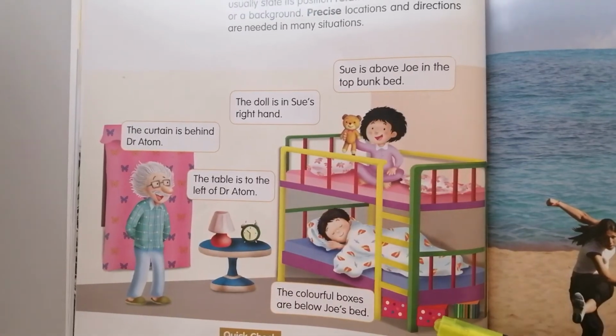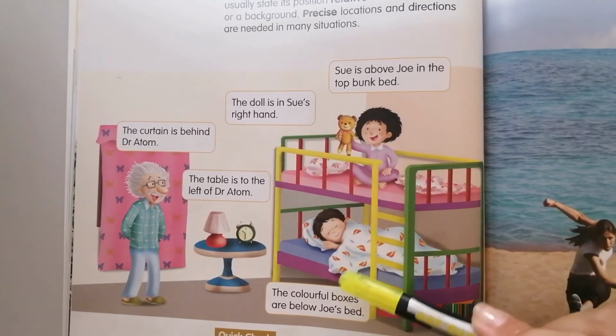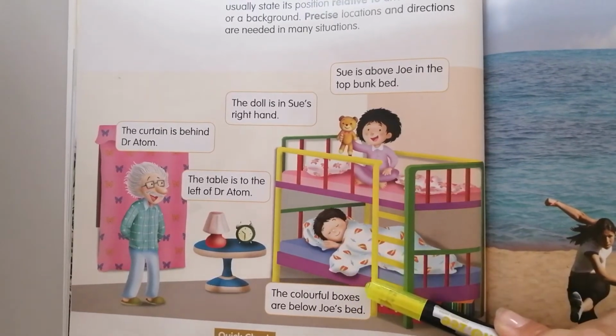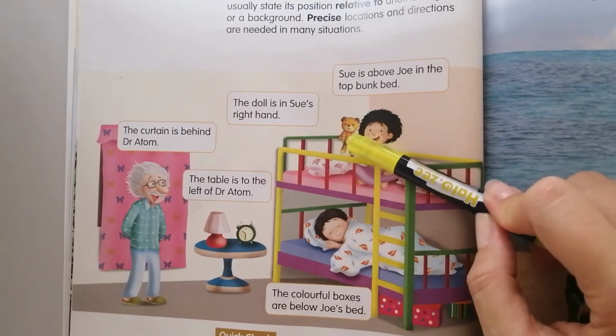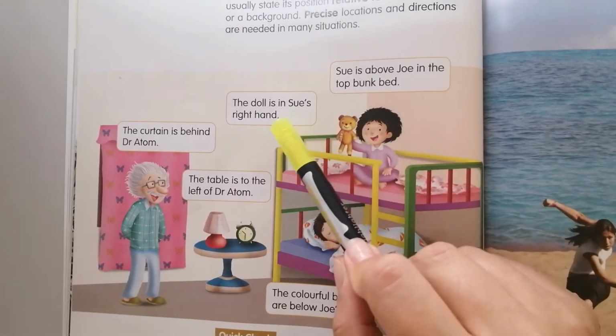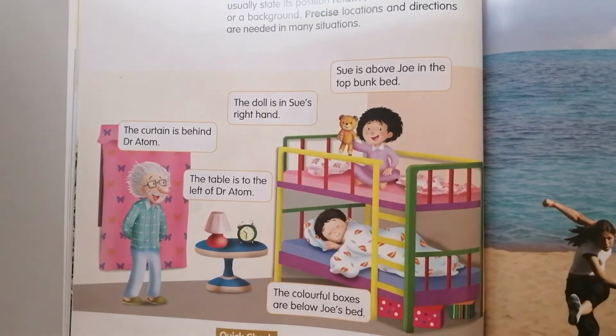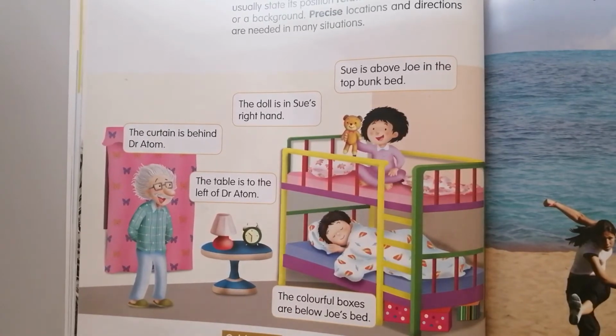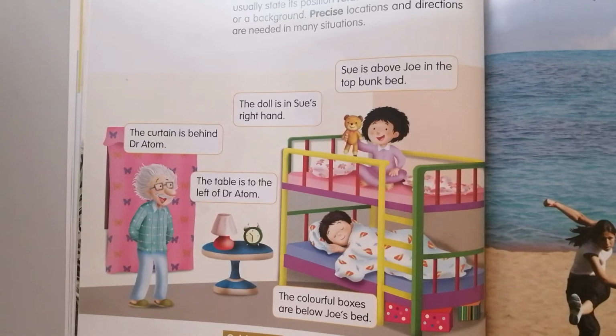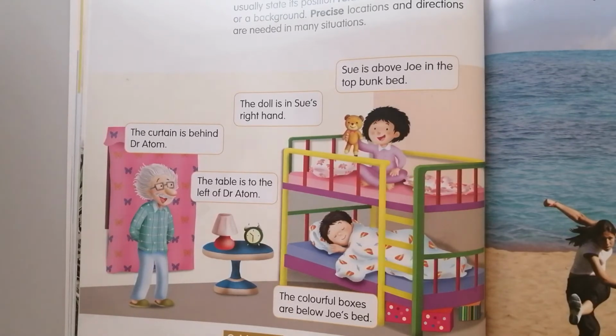We are telling you where the boxes are relative to where Joe's bed is. We are telling you where the doll is relative to Sue's right hand. Do you understand how when we explain the location of some objects, we compare it relative to another object's location?